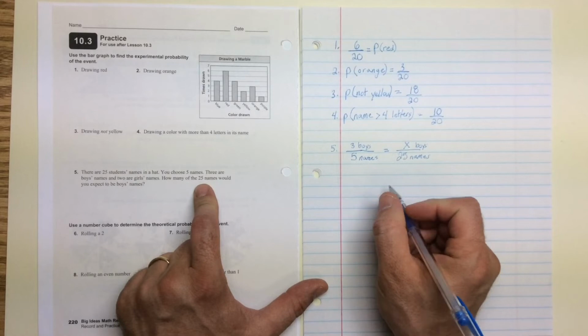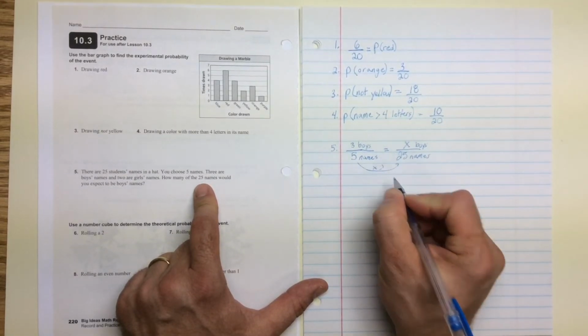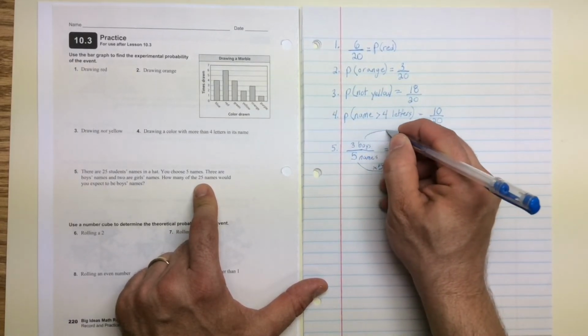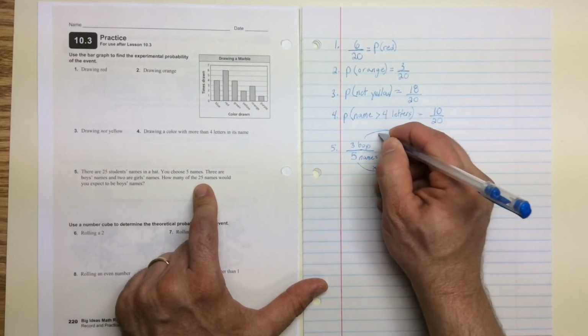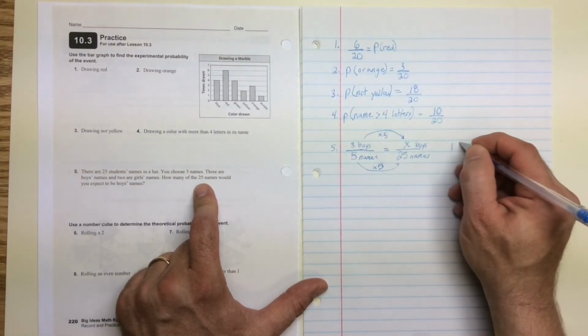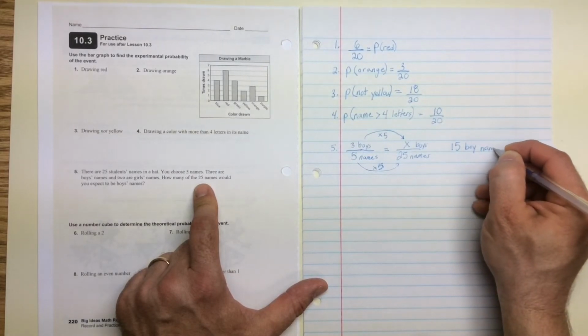Well, we multiplied by 5 on the bottom. So we have to multiply by 5 on the top. And 3 times 5 is 15. 15 boy names.